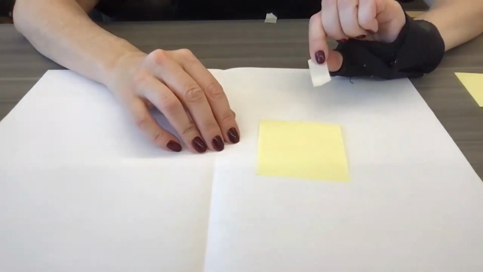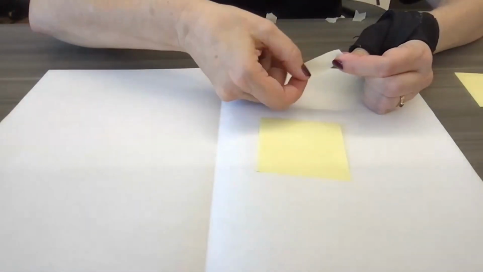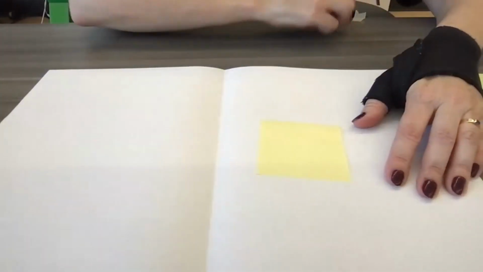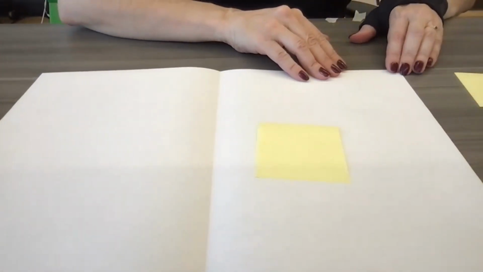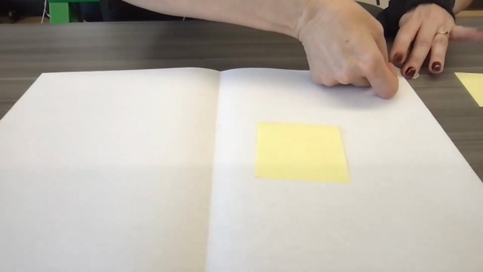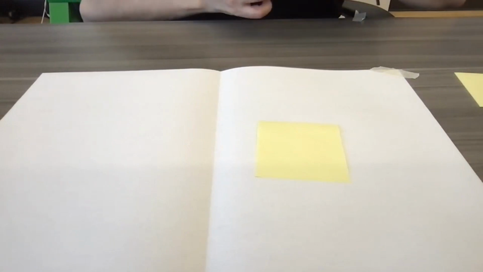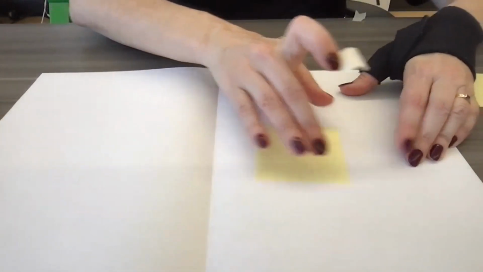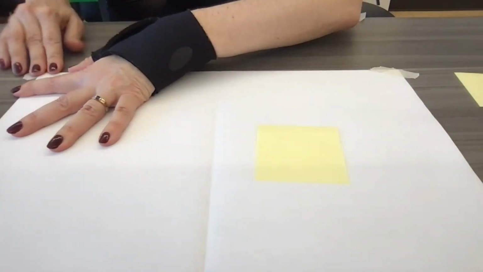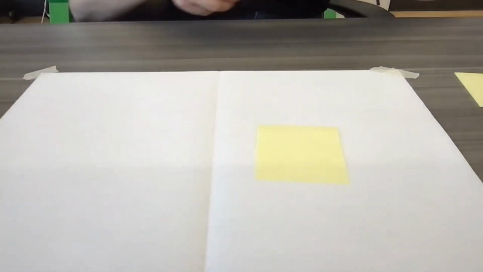So the first thing I'm going to do is I'm going to take some of my masking tape and I'm going to tape the corners of my paper, because as I draw on it and rotate it, I want to make sure my lines stay nice and straight. So we're going to make sure that's nice and smooth. Get that taped on there so nothing is moving.